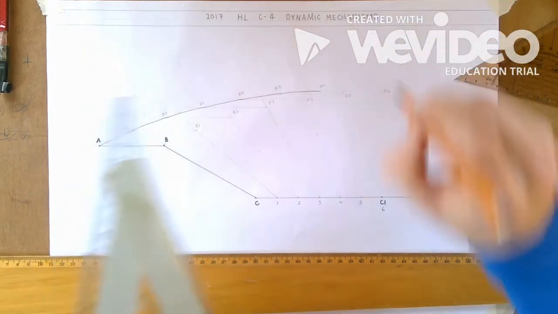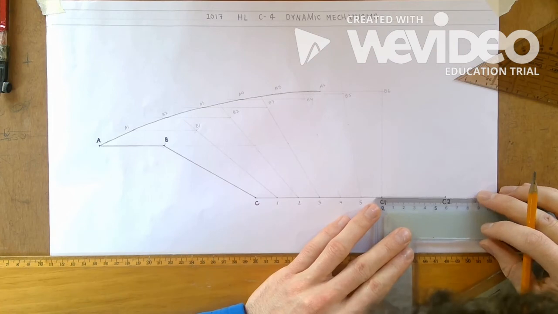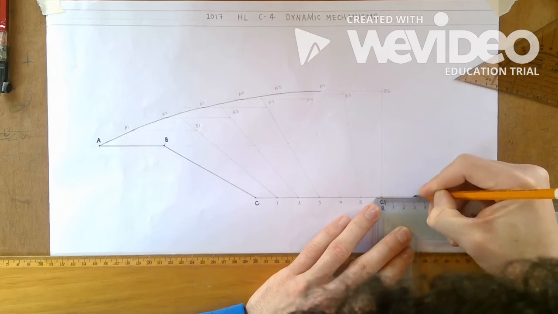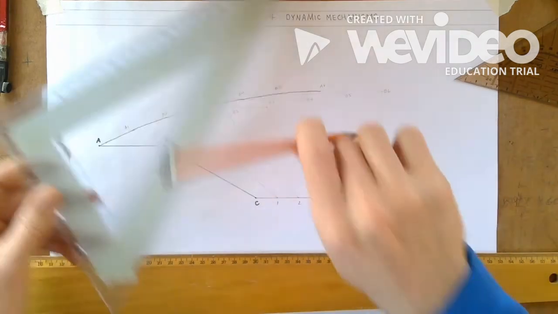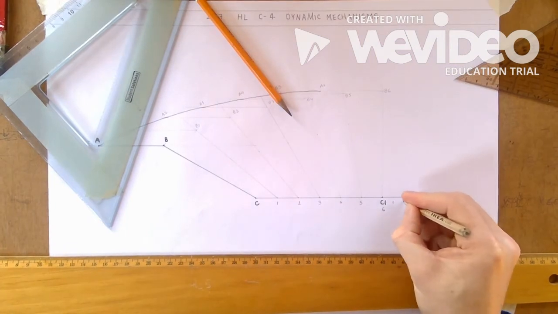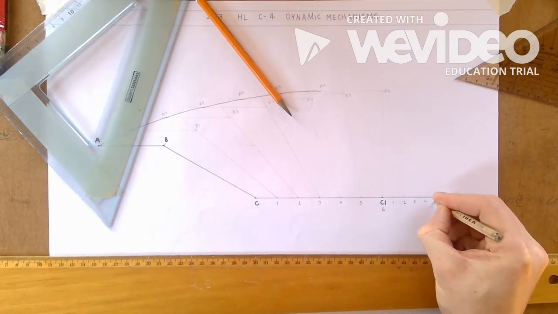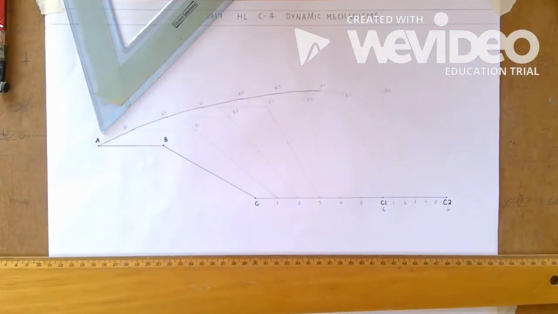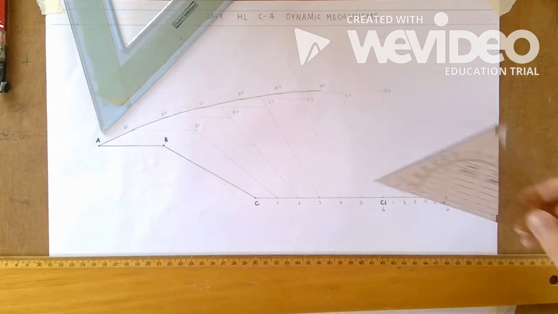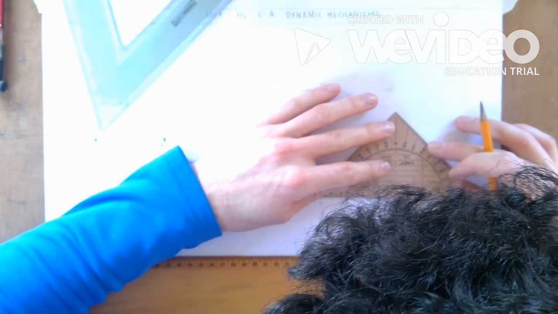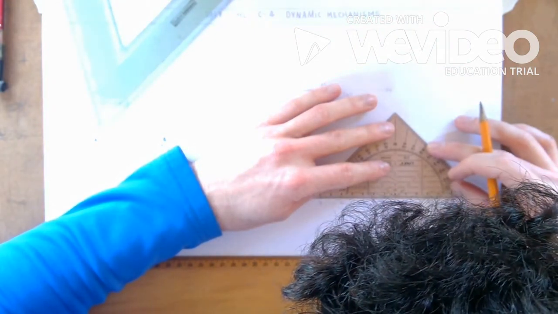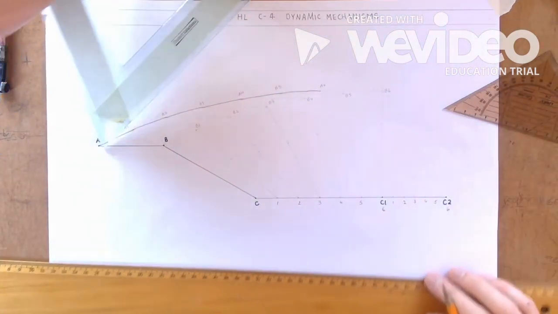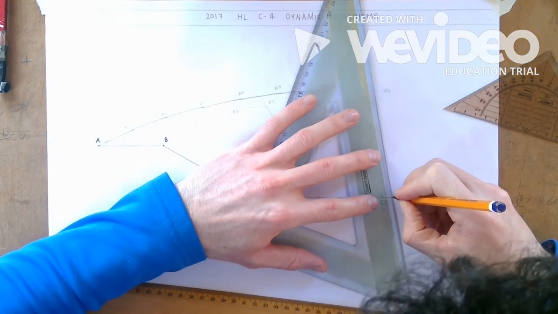Okay, so again, what we're going to do is divide this up into tens this time because it's only 60 millimeters, and they're going to be our different points. So we're going to have 1, 2, 3, 4, 5, 6. So that was the starting angle. So what's going to happen now is at point 1, the angle is going to be 80 degrees. Okay, so mark 80, draw up your line.